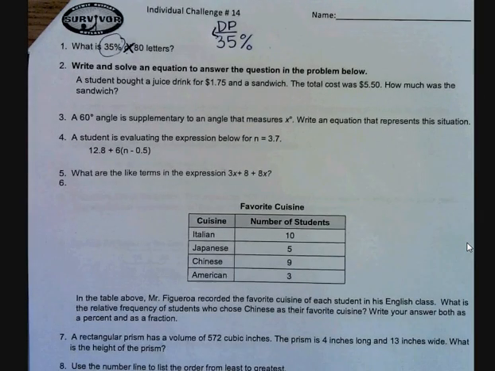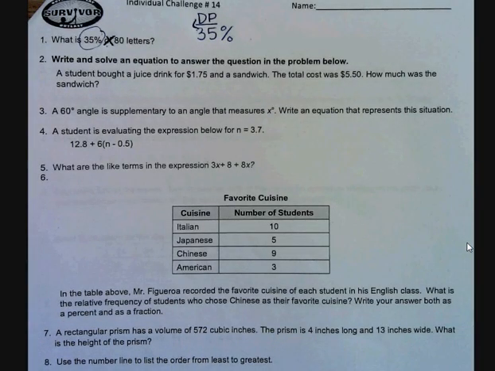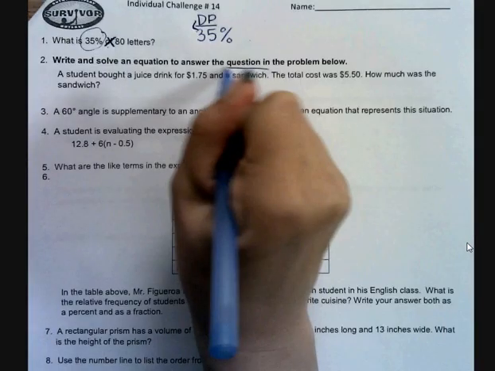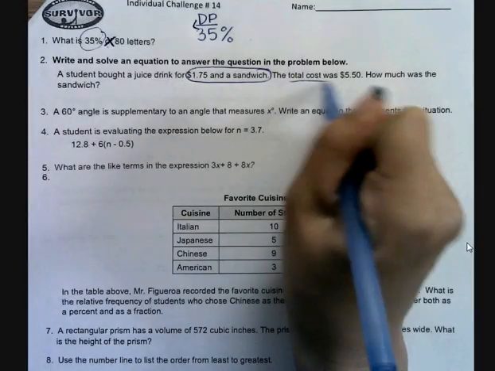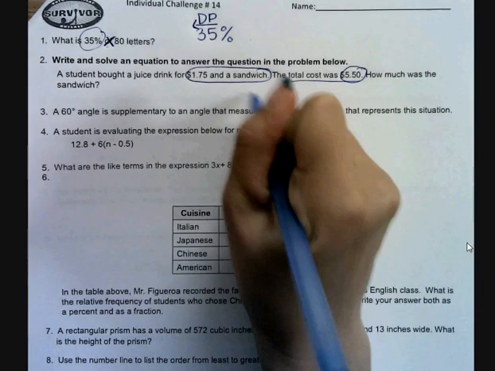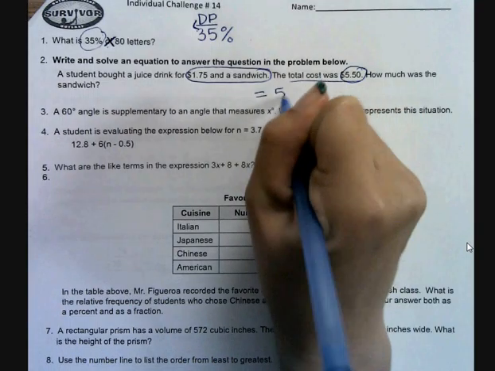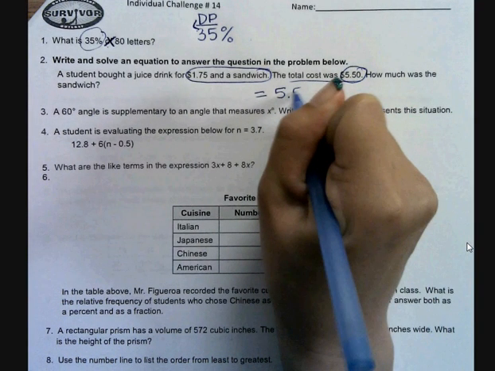Number 2. Write and solve an equation to answer the question in the problem below. A student bought a juice box for $1.75 and a sandwich. The total cost was $5.50. How much was the sandwich? So a juice box and a sandwich, and the total was $5.50. So that means it came out to equal $5.50.